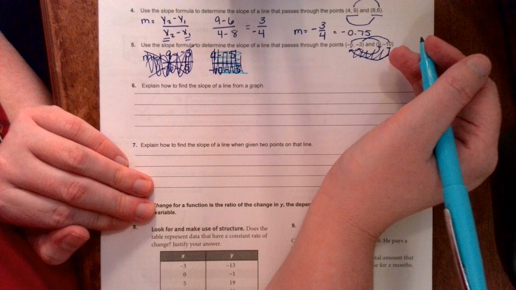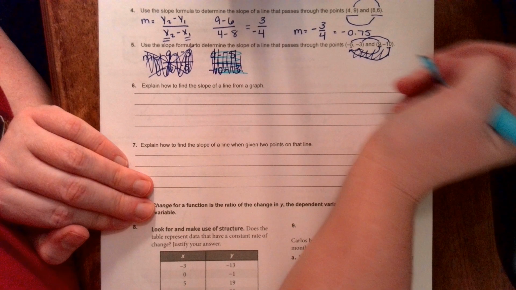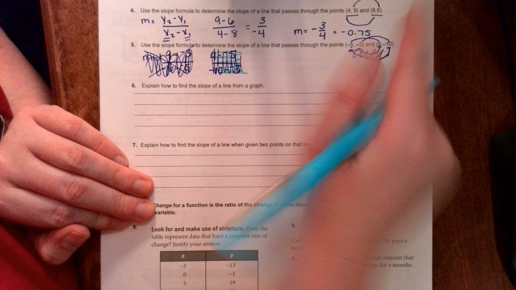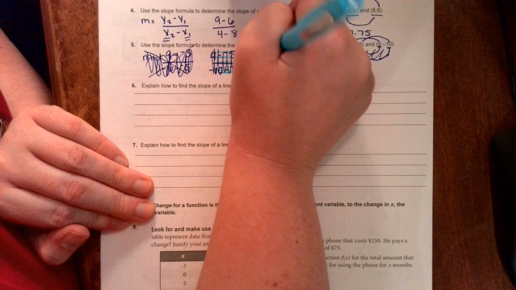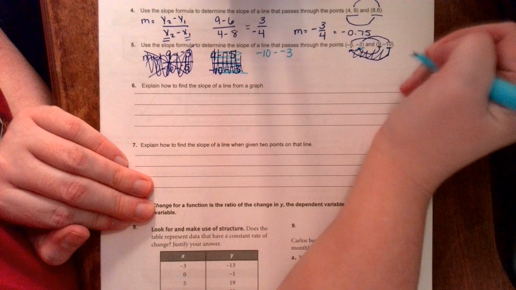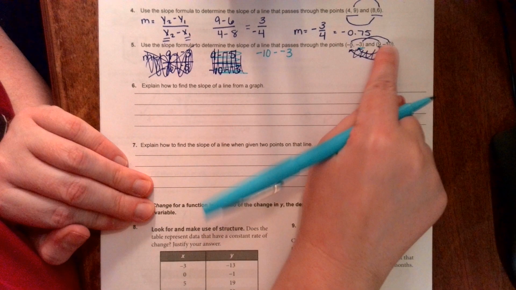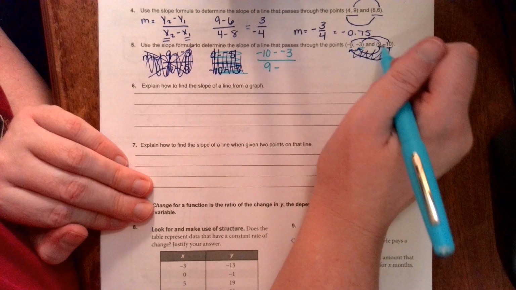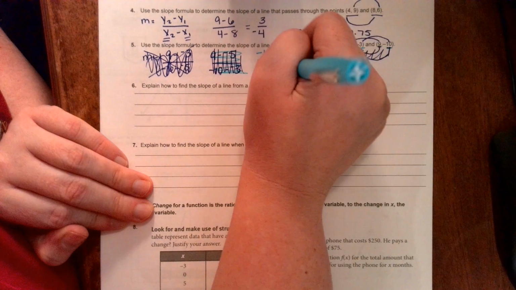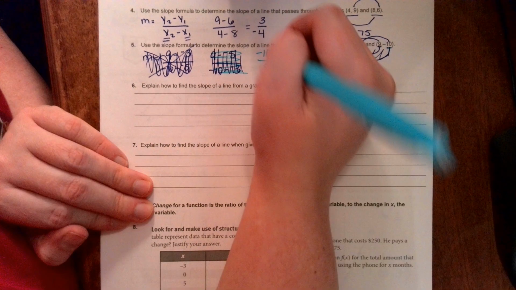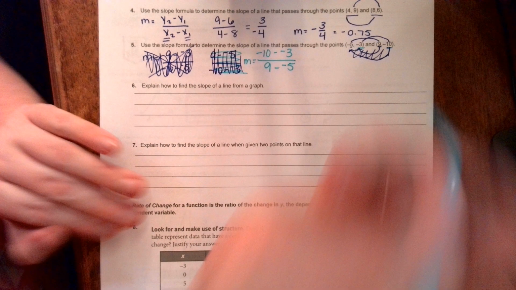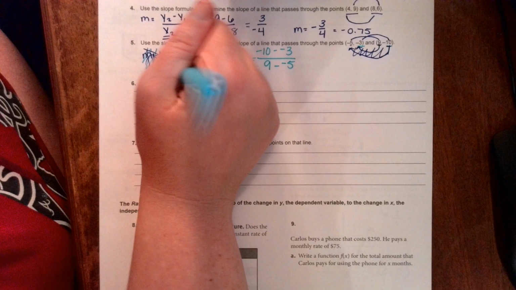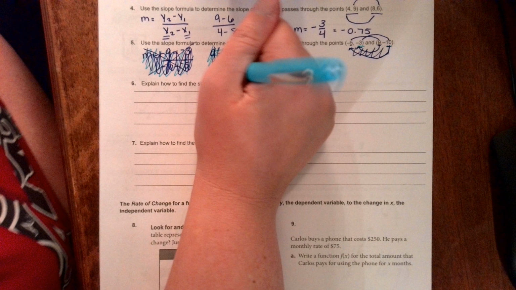Okay. So let's do our y's first. So negative 10 minus negative 3. So y and y. We started with negative 10, so we're going to have to start with 9. So 9 minus negative 5. Okay, now we have that in the correct order with the correct things matching up. Again, I'm so super sorry about that. Miss Gallant's having a night.